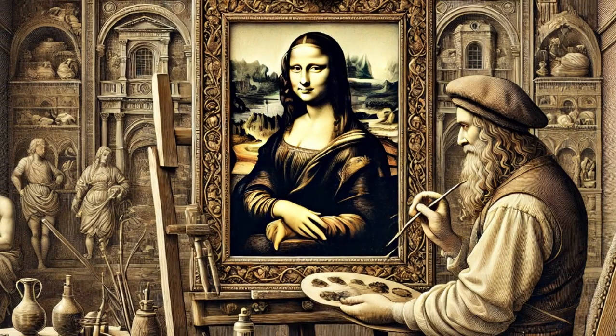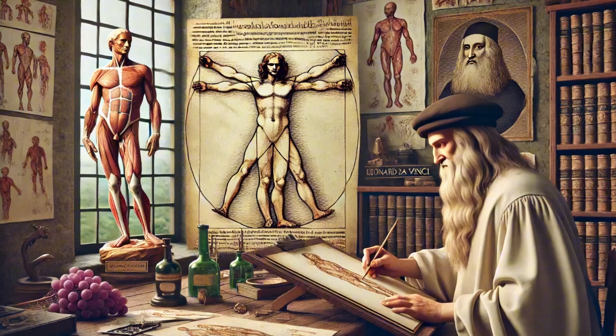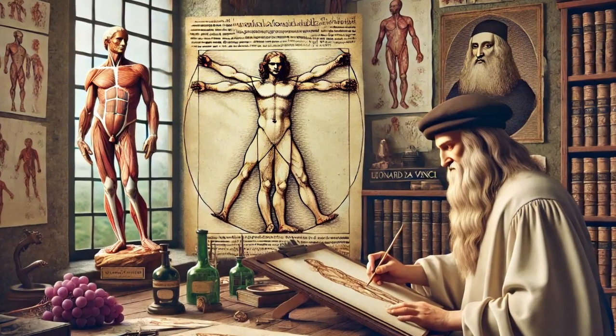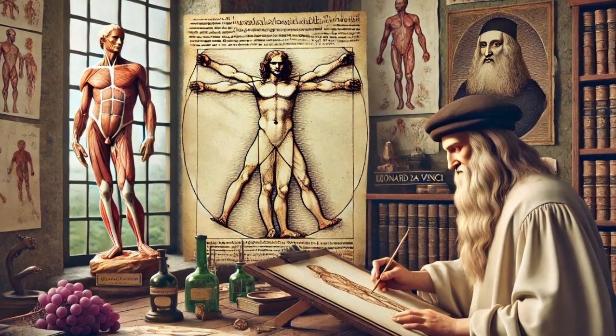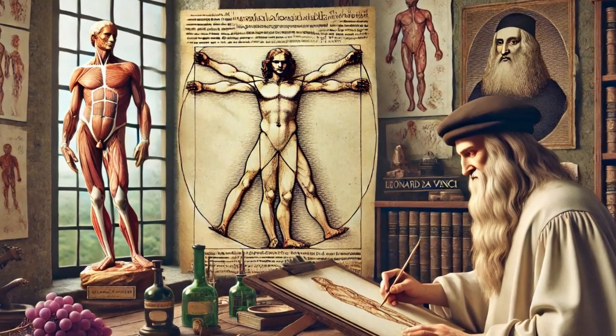Leonardo masterfully captured the emotional intensity of the scene, with each disciple reacting in a unique way to the shocking news. The use of perspective in the painting draws the viewer's eye to the figure of Jesus, who is placed at the center of the composition. Despite the fact that The Last Supper has suffered significant damage over the centuries, partly due to Leonardo's experimental technique, it remains one of the most iconic images in Western art.